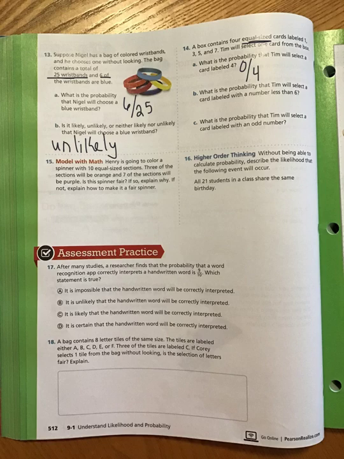What is the probability that Tim will select a card labeled less than 6? Well, 5, 3, and 1 are all less than 6. That'd be 3 out of 4. What is the probability that Tim will select a card labeled with an odd number? All four of those numbers are odd, so it is 100% chance that he is going to select a card with an odd number.